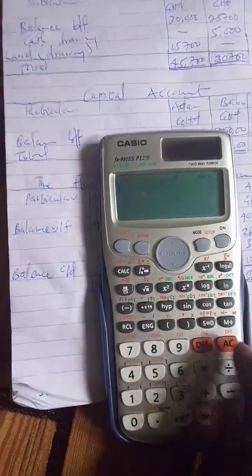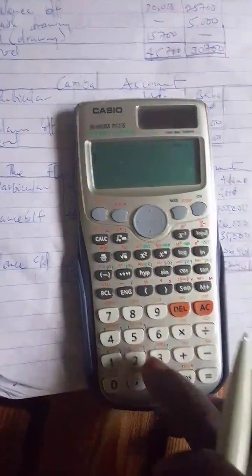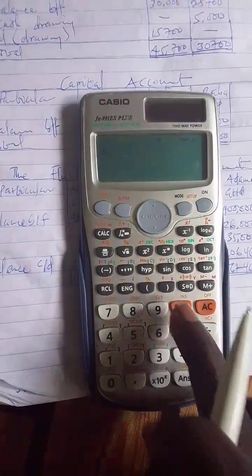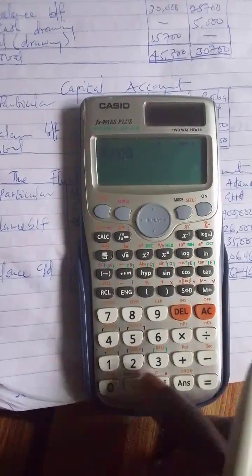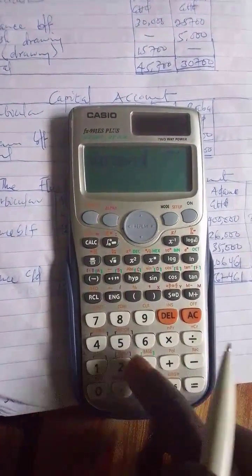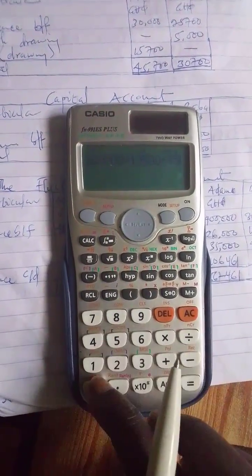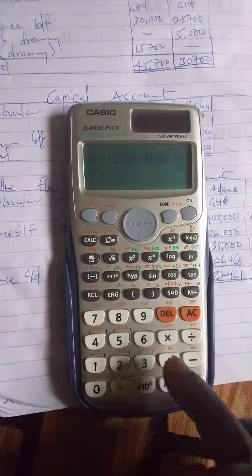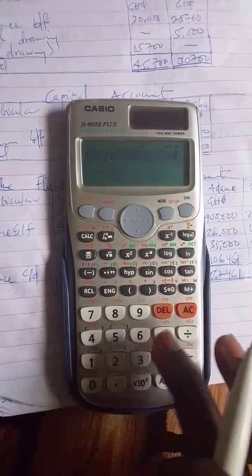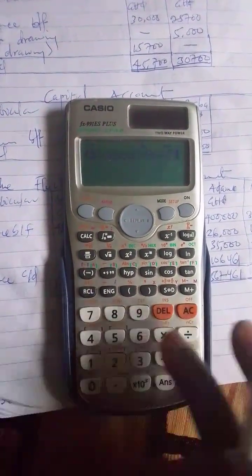Let's also do Baba. 300,000 plus 19,500 plus 45,000 plus 96,747.